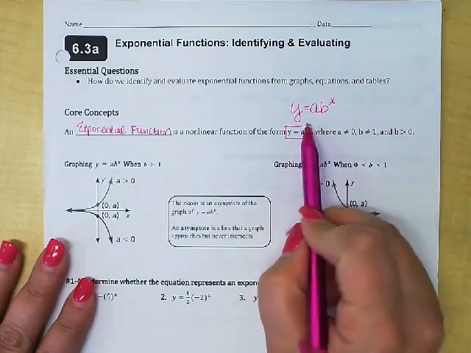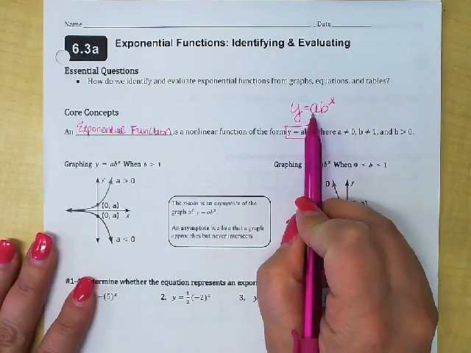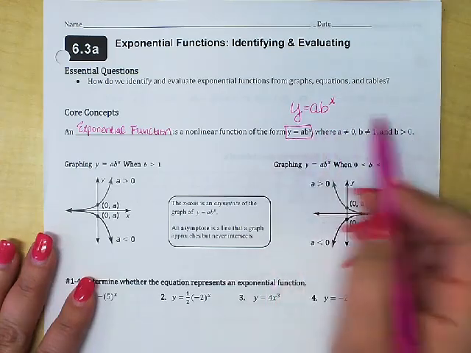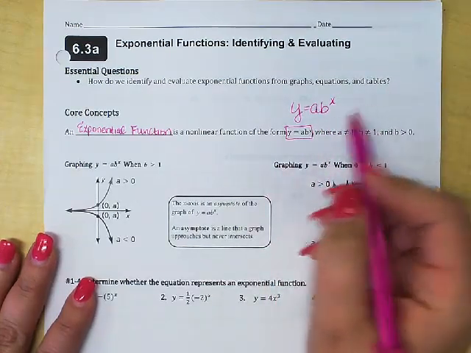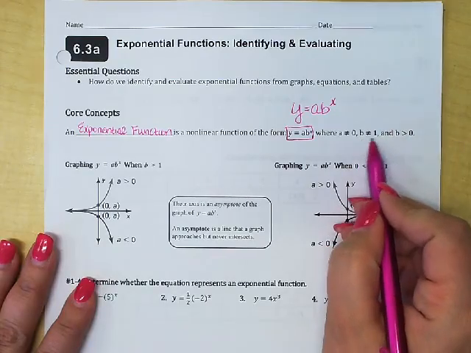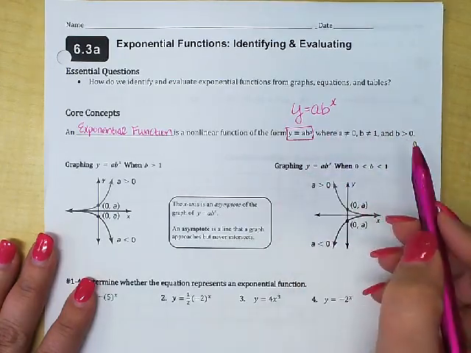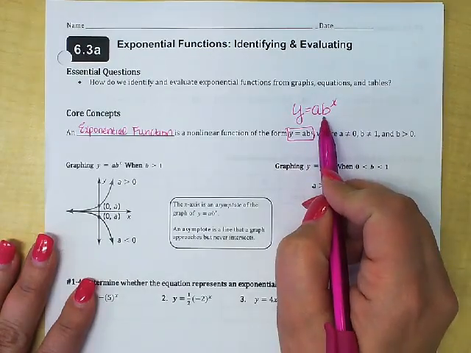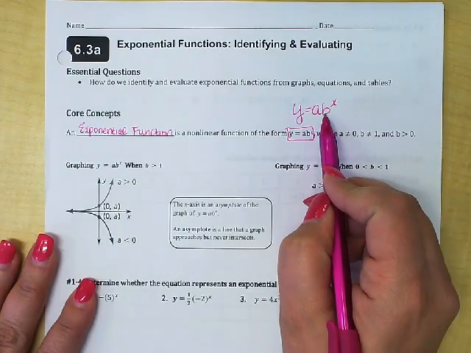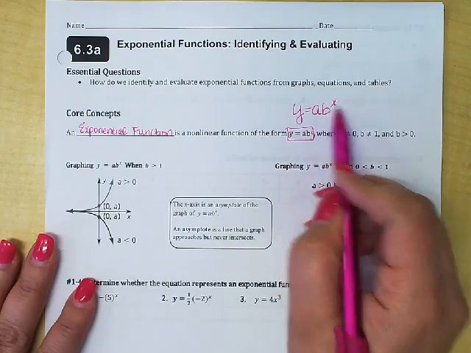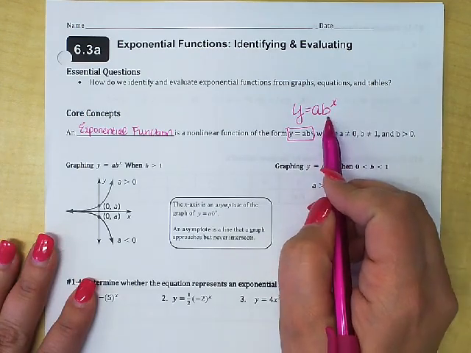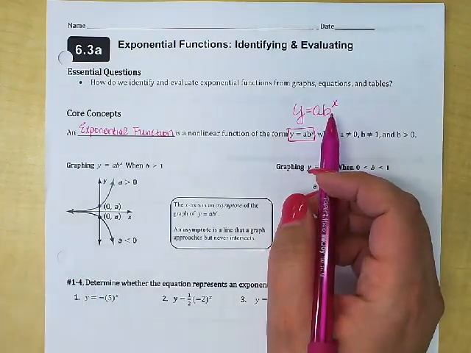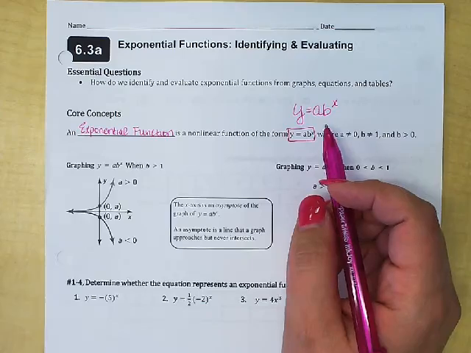Okay, where a is not 0, because if we have a 0 here and we try to multiply that, of course, the whole thing is going to disappear. When we multiply by a 0, everything becomes 0. So a cannot be 0, b cannot be 1, and we'll talk about why that is in just a bit. And for exponential functions, b is going to be a positive number. So it's going to be a positive value, a positive base here that is not 1.